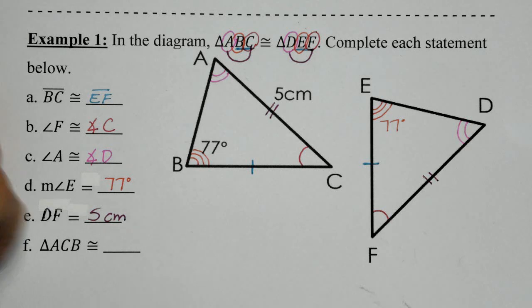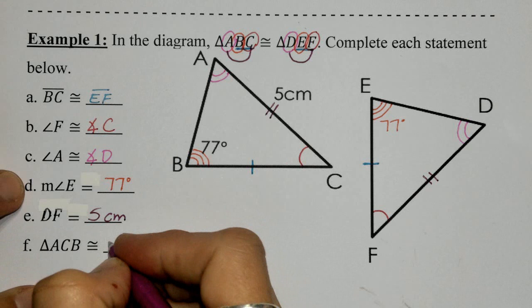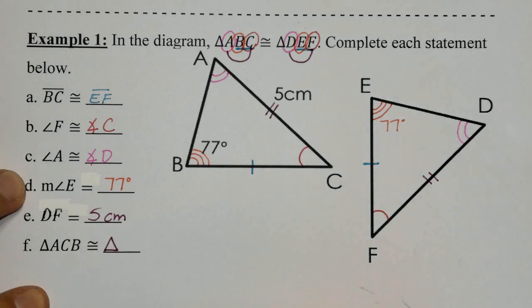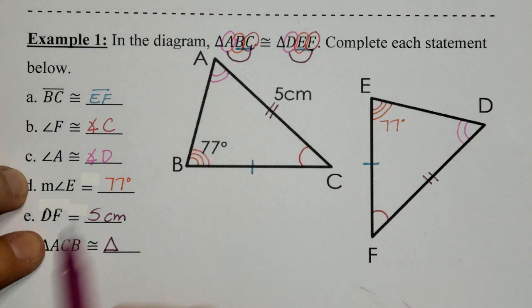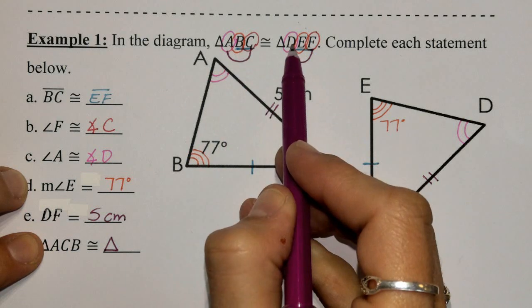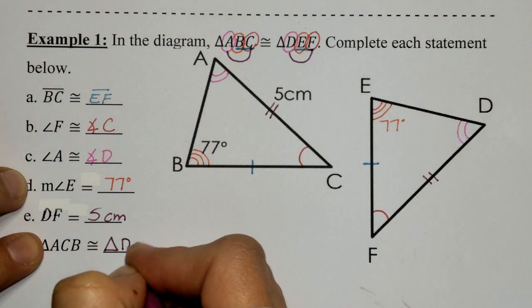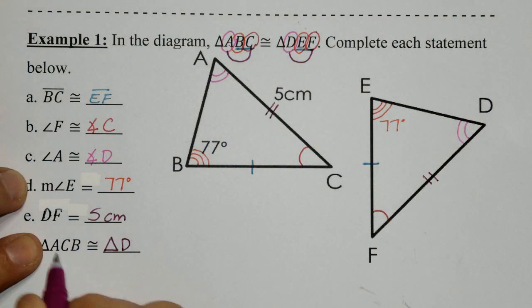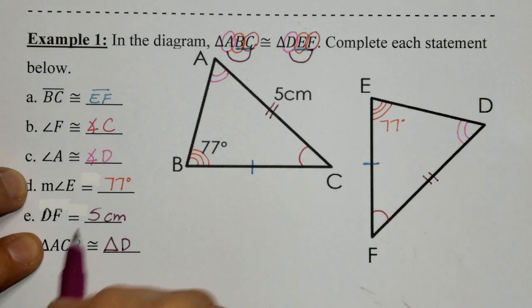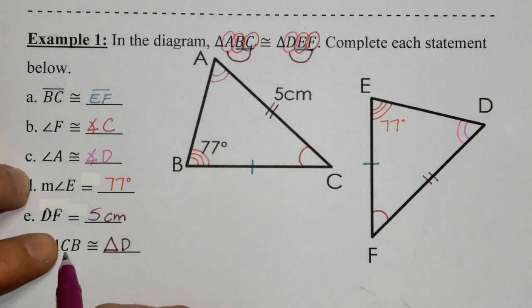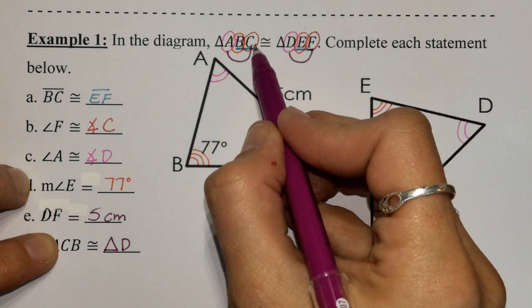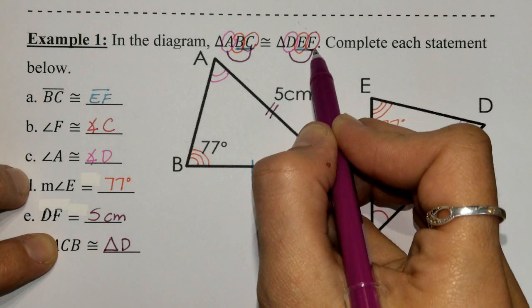So now we're looking at triangle ACB is congruent to, we need to write in another triangle statement here. So we're going to have to match up our letters. So we're going to put our triangle symbol. A matches with D, so we put D first. If you rearrange the first triangle's letters, you have to rearrange the second to match. C is the next letter in this triangle, so we need to go find C, which corresponds and matches with F.